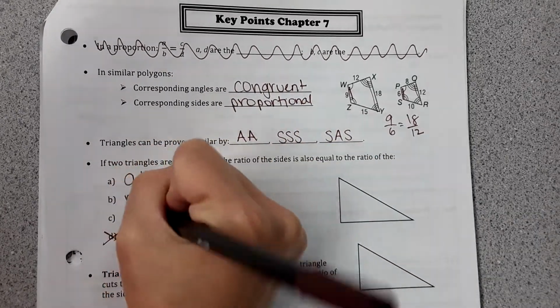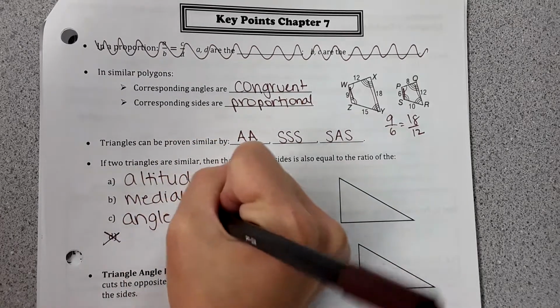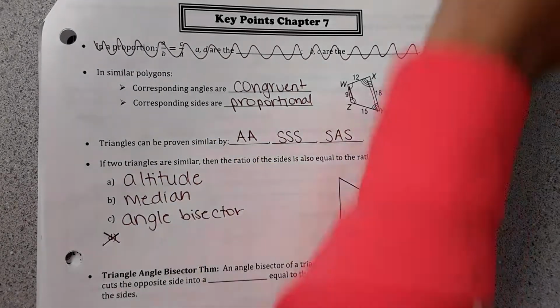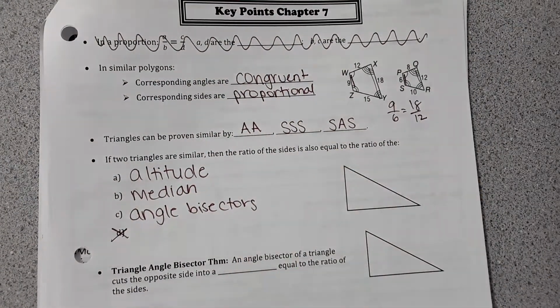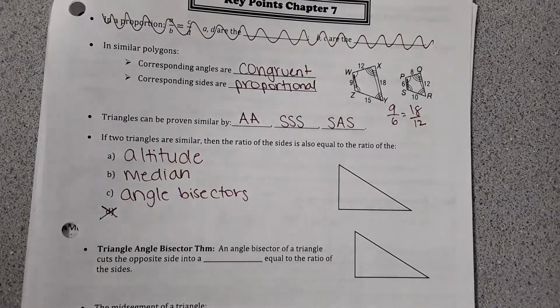and angle bisectors. Remember to put your phone up, Mark. Thank you for this. Mark, your phone.